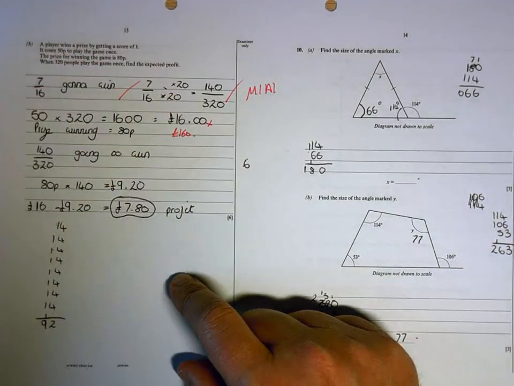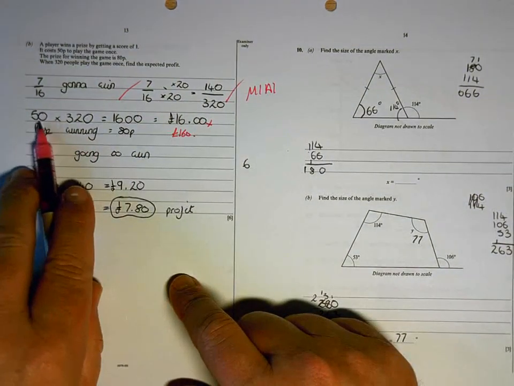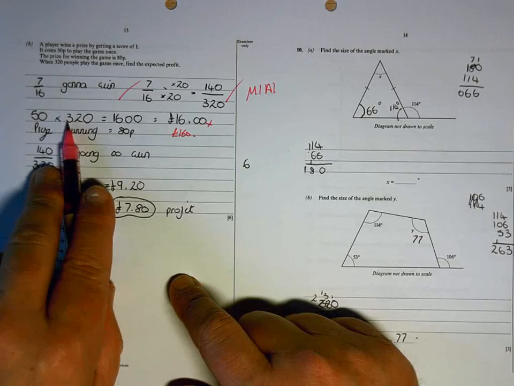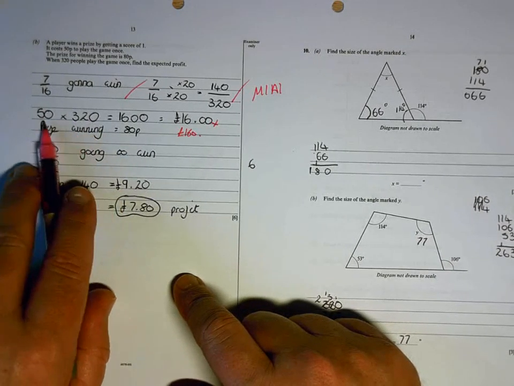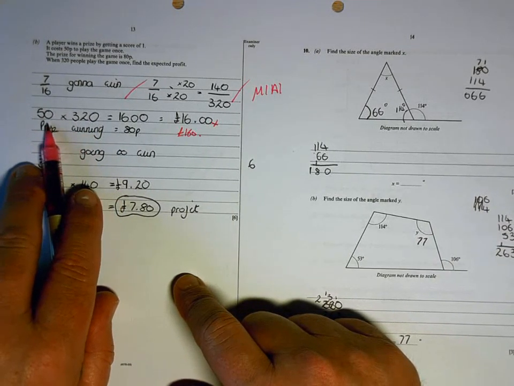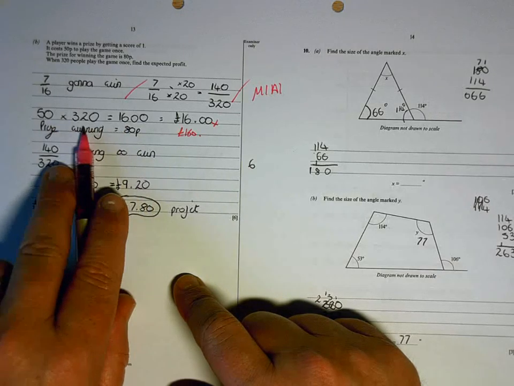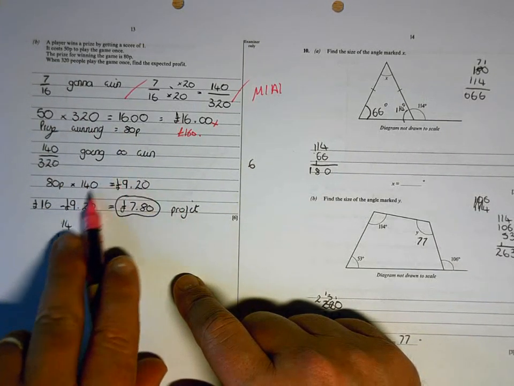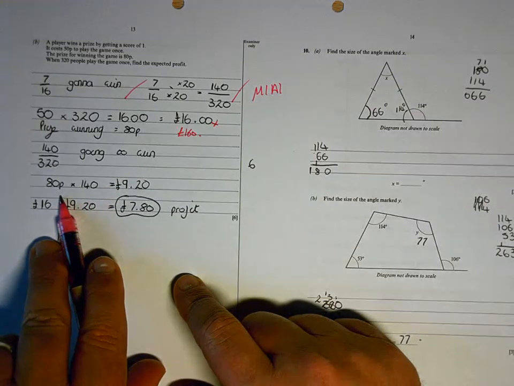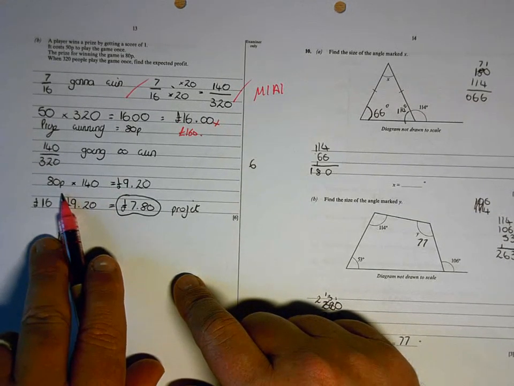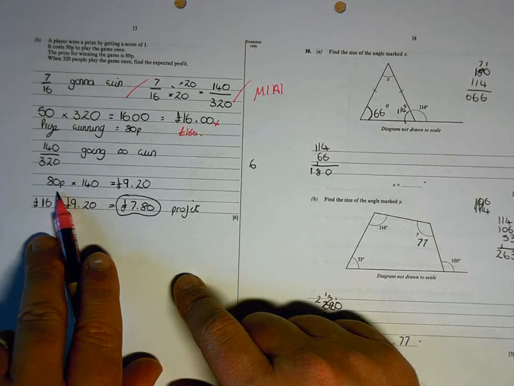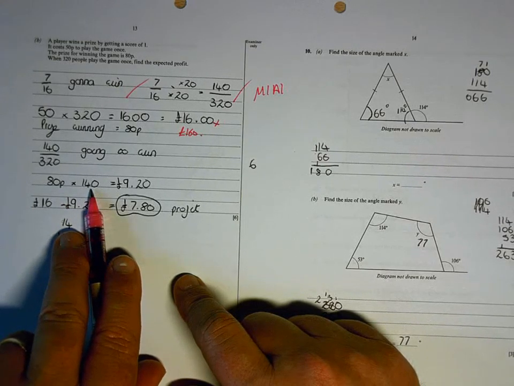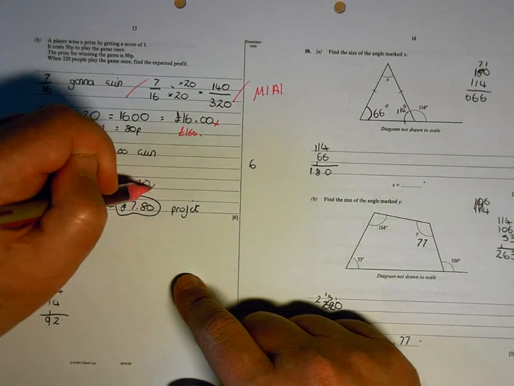Okay, what you got is £0.5 times 320, which is going to be £160, half of 320. Then you've got your 80 pence times 140, which again, that's wrong.